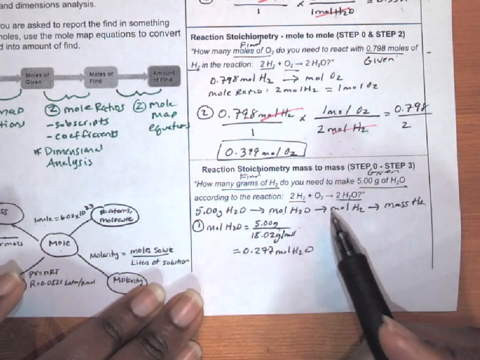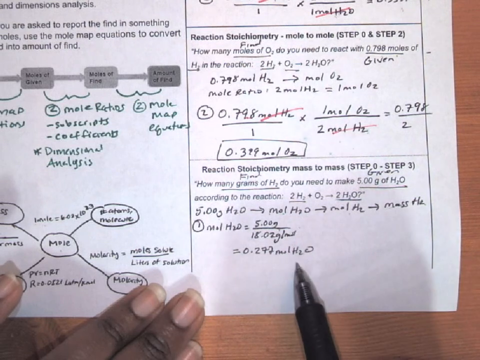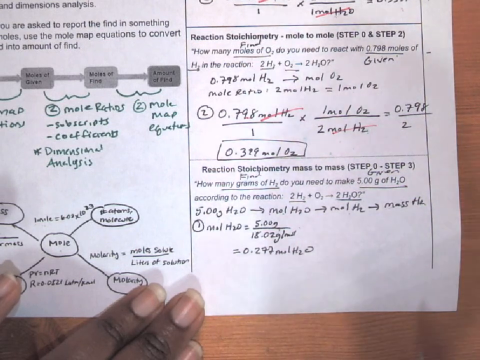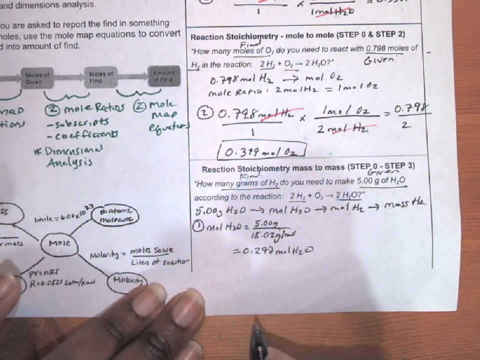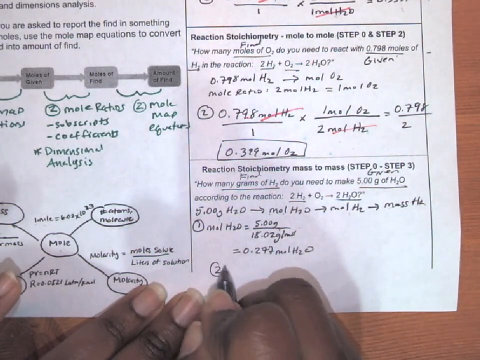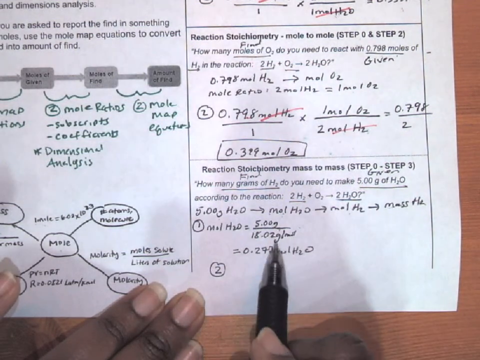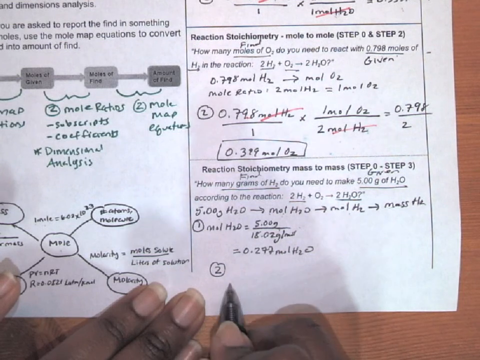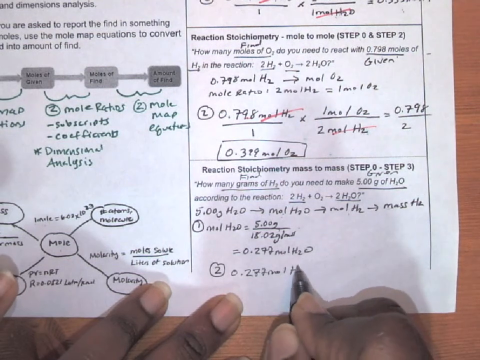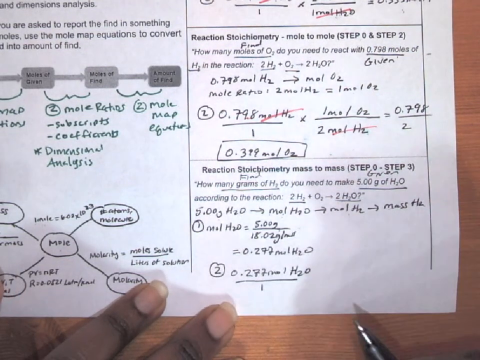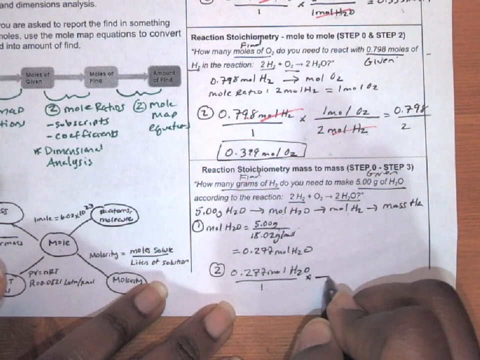So actually, the math here, seeing that it's a 2-to-2 or 1-to-1, I know that the moles of H2 is actually going to be equivalent to the moles of H2O. I really don't need to do the math for this one, but I want to show you what the math looks like anyway. So remember for step 2, we're converting from moles of the given to the moles of the find. We're going to take our given, 0.277 moles of it, and put it over 1, just to make it a fraction. There should be no units in the bottom, it's just 1 to make it a fraction.